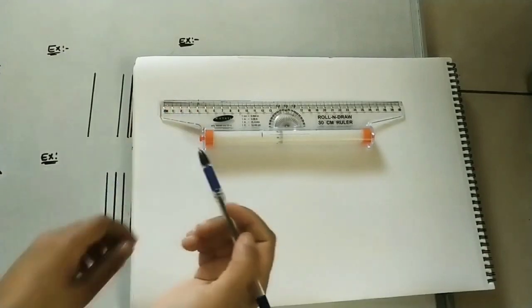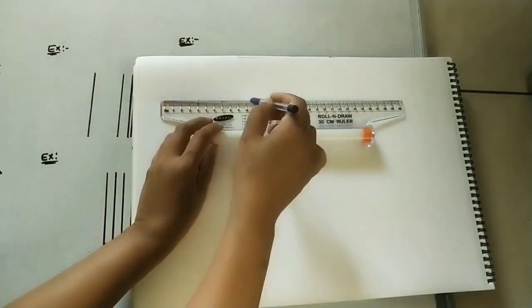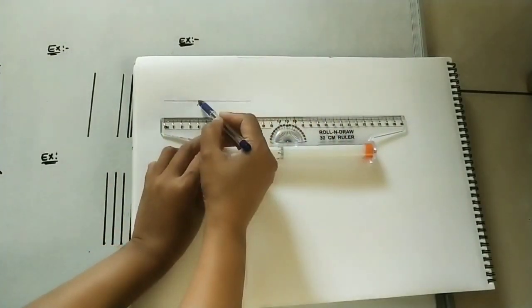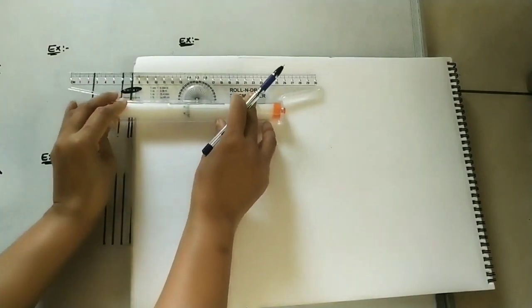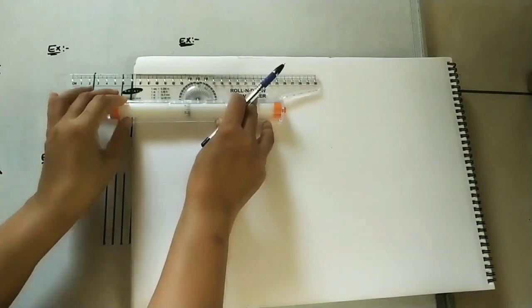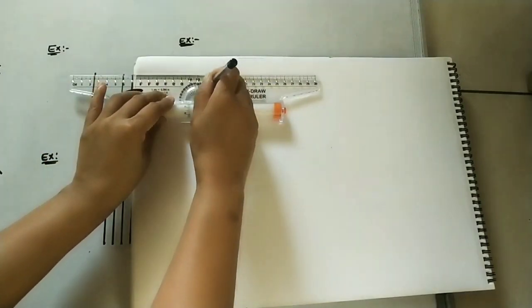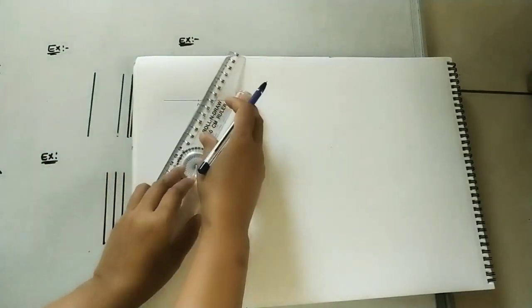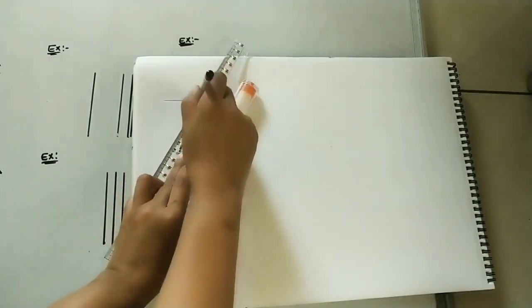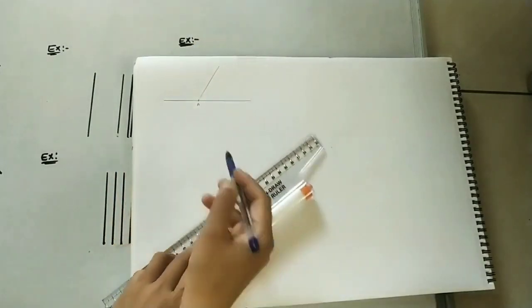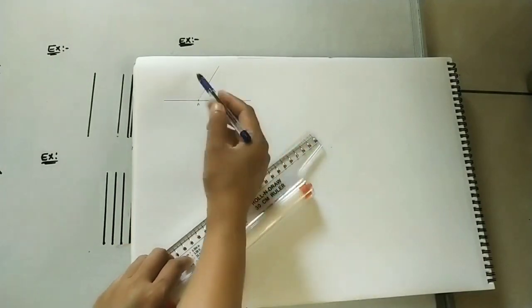The next example, in it we are taking some line, some length of the line. Take one of the points as A. At A point we need to mark angles. By using this protractor we can mark the angles. Let us assume we have to mark 60 degrees. So here just join this point to A. It is a 60 degrees line.